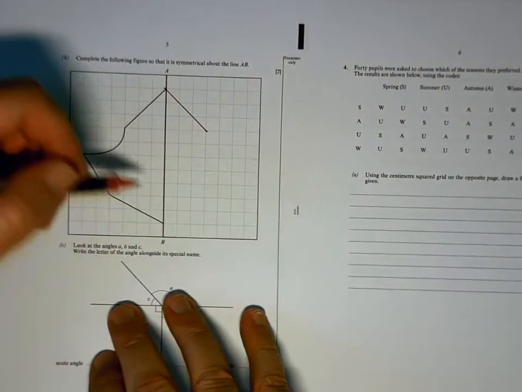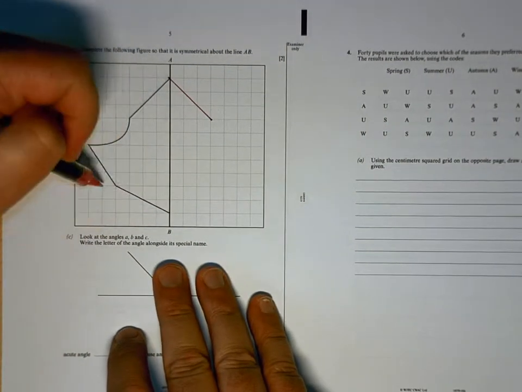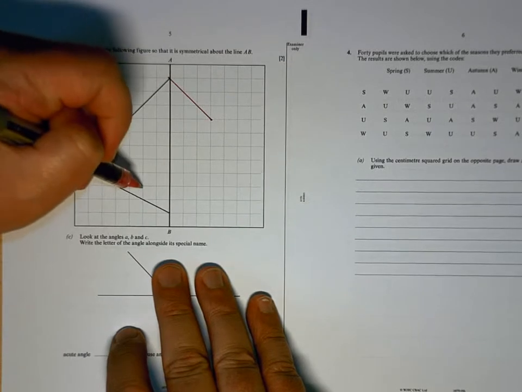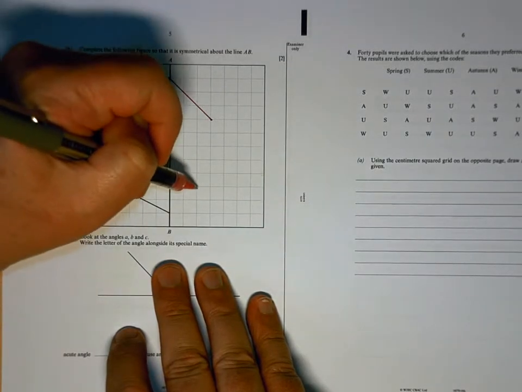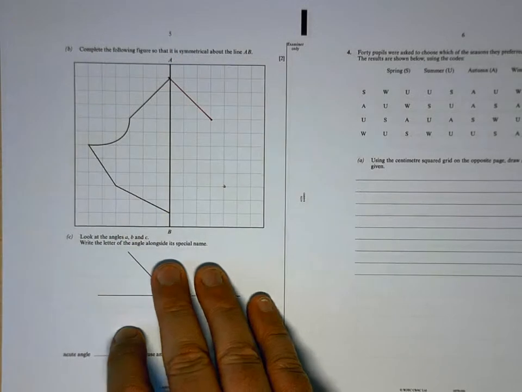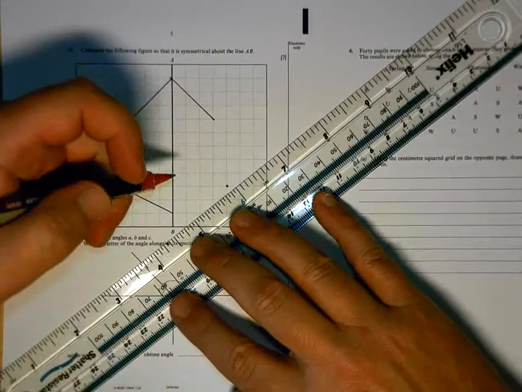Then leave the curve and work with these straight lines here. So to go from there to there, we got 1, 2, 3, 4, 1, 2, 3, 4. So that one goes to there.